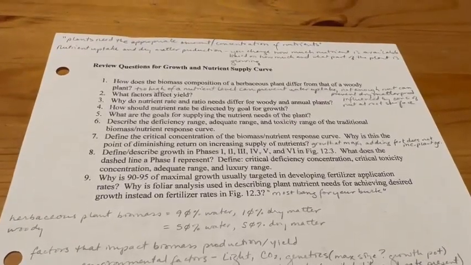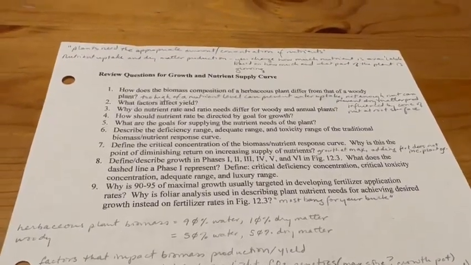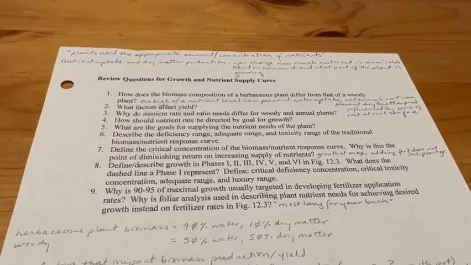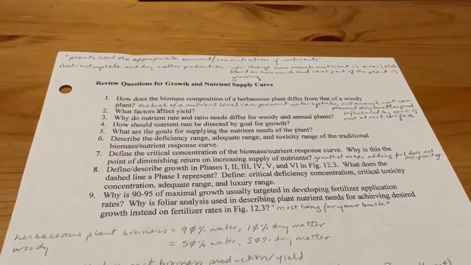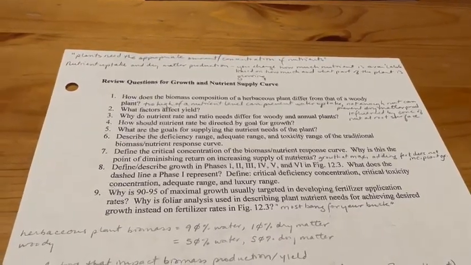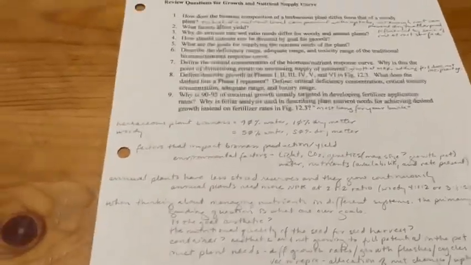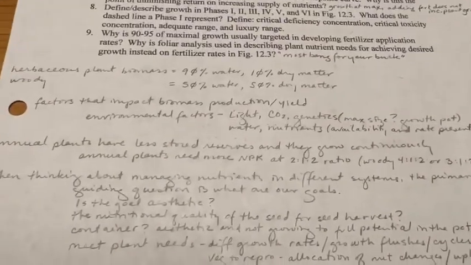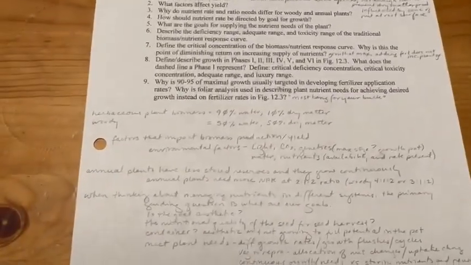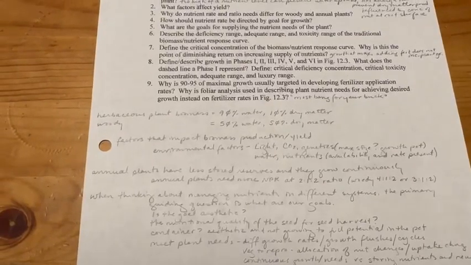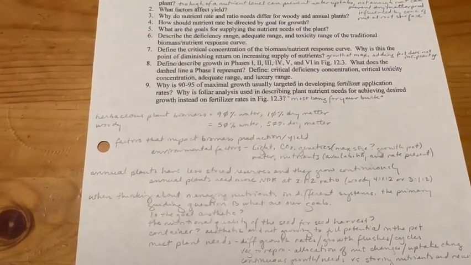How does the biomass composition of herbaceous plants differ from that of woody plants? Herbaceous plant biomass is 90% water and 10% dry matter. Woody plants, on the other hand, are 50% water and 50% dry matter.